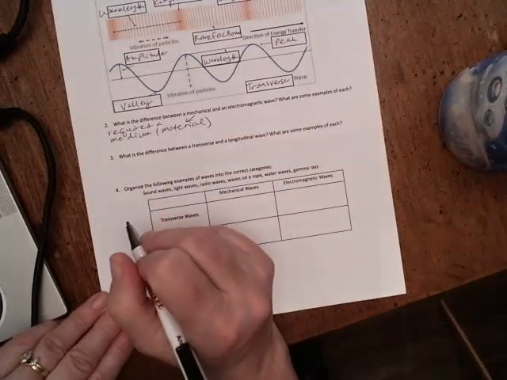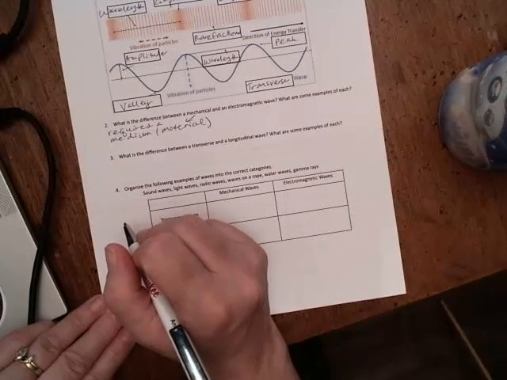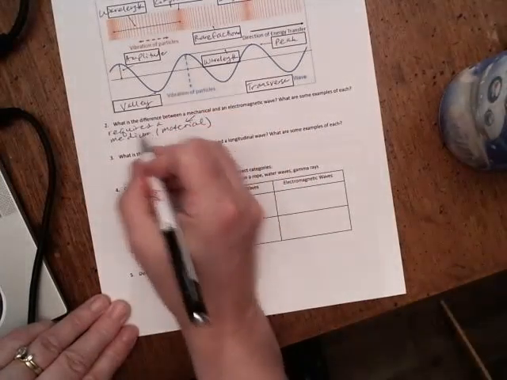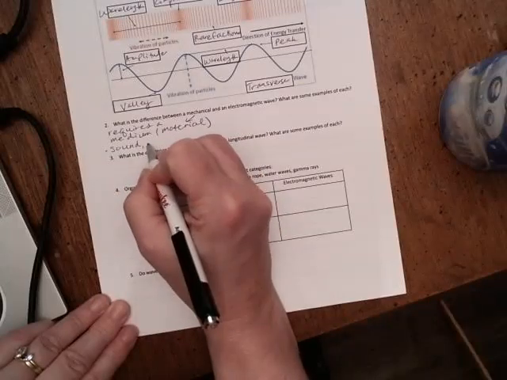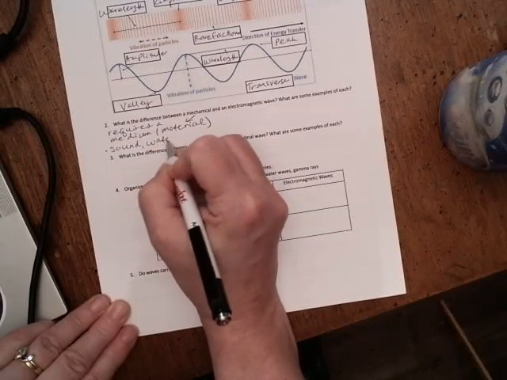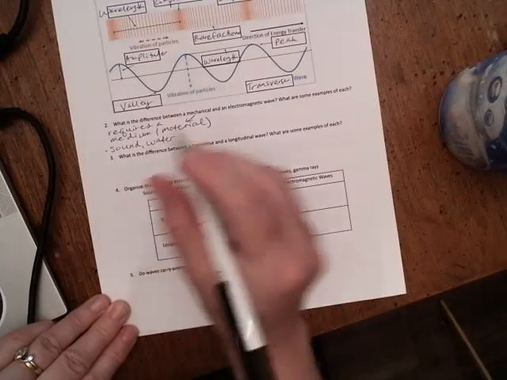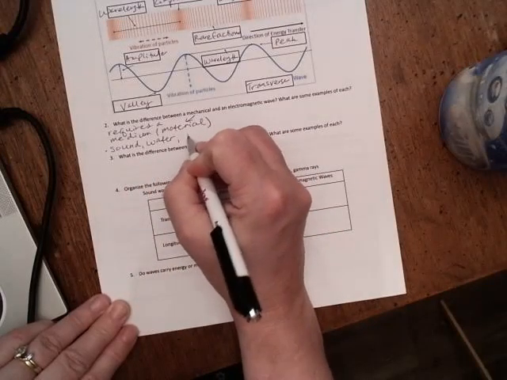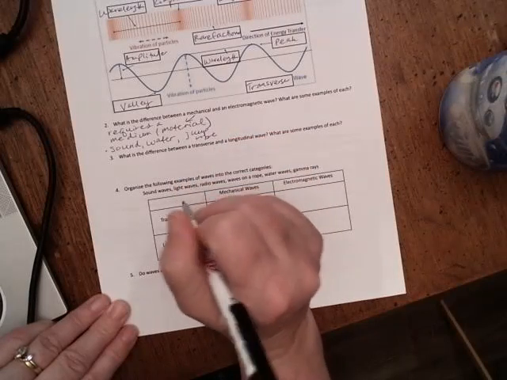So these are waves that have to travel through a solid, a liquid, or a gas. Examples of these would be sound waves, which we've talked about a lot, water waves, like the ocean waves, they travel through water, a jump rope type wave.